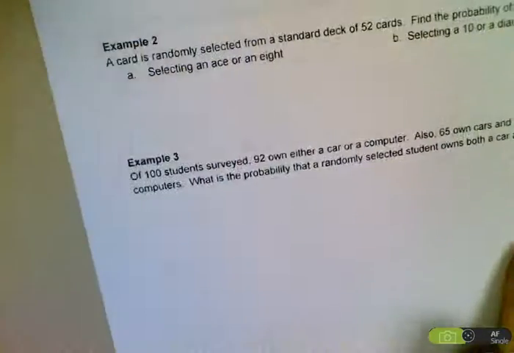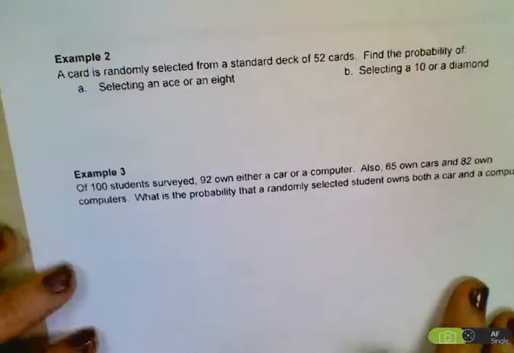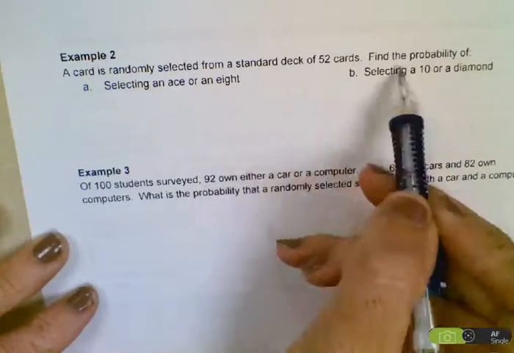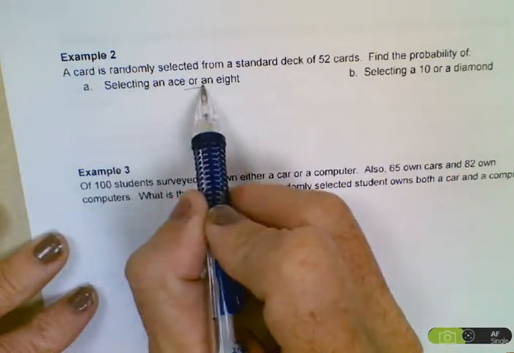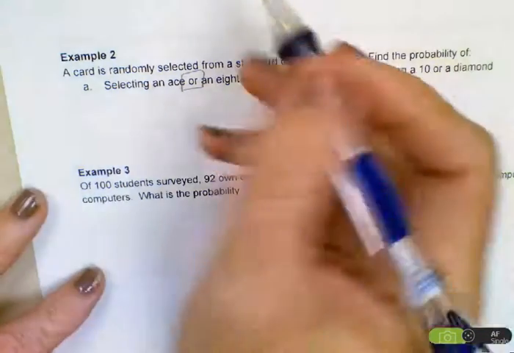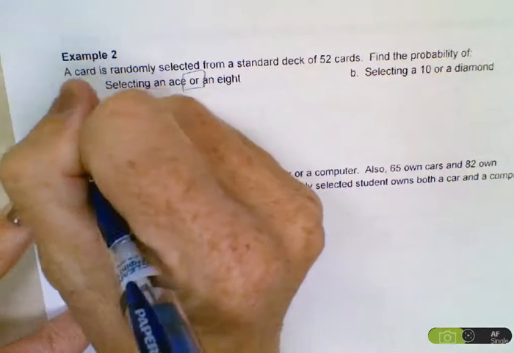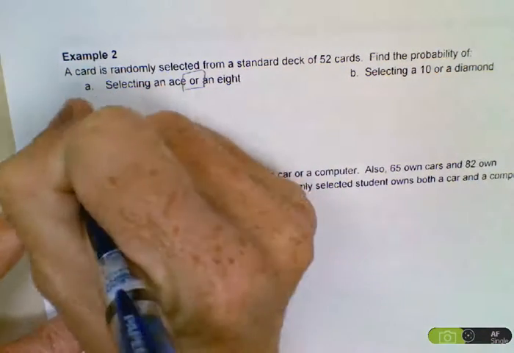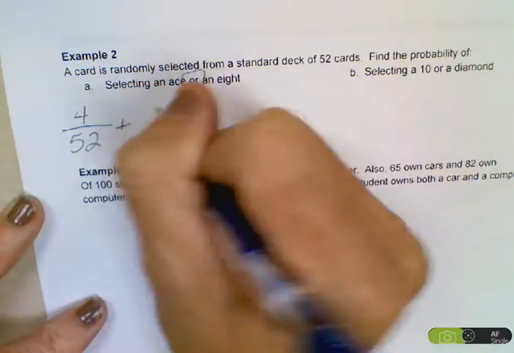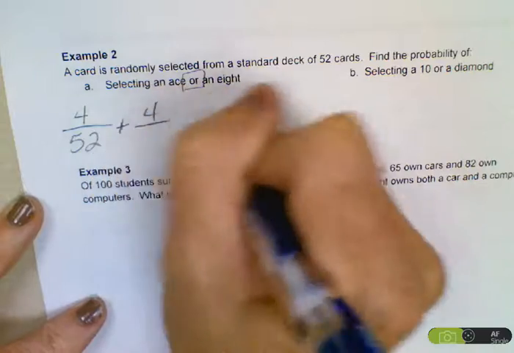A card is randomly selected from a standard deck of 52 cards. Find the probability of selecting an ace or an 8. We just need to think about that for a second. There's 4 aces in a deck out of 52, and there are also 4 8s in a deck.